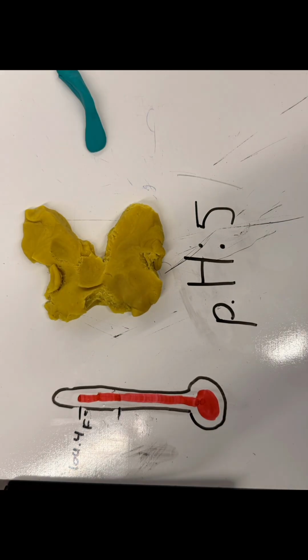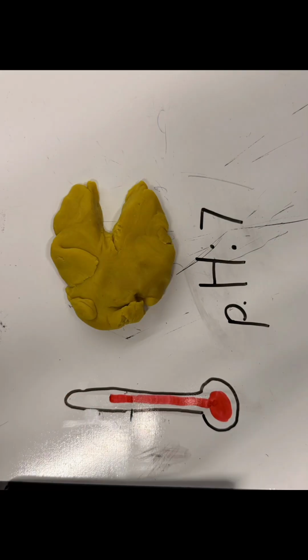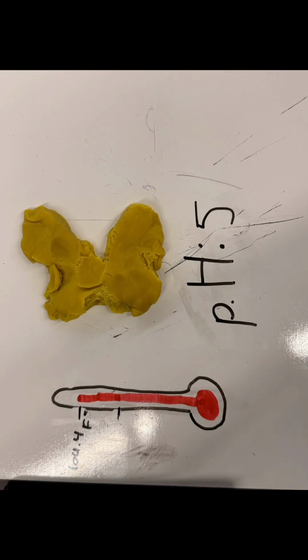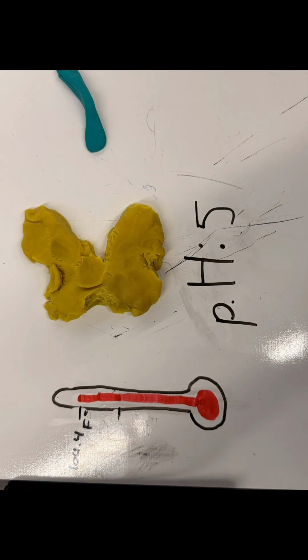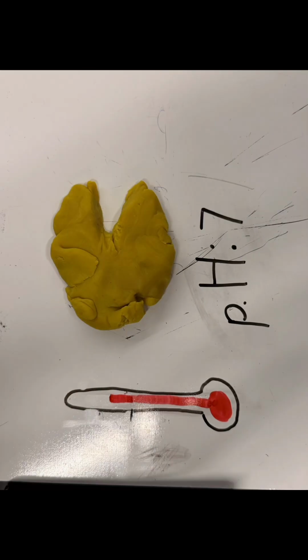When salivary amylase, which has a neutral pH, interacts with stomach acids, which have a pH of 1 to 2, it also causes denaturation due to abnormal, unoptimal pH.